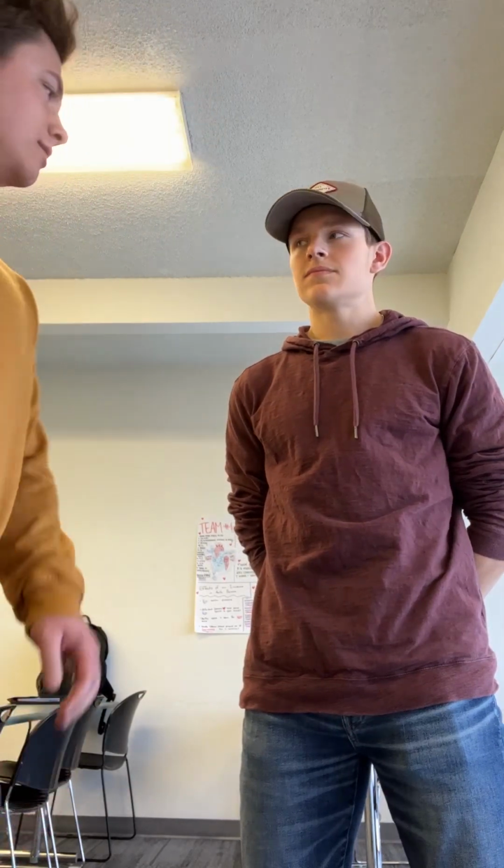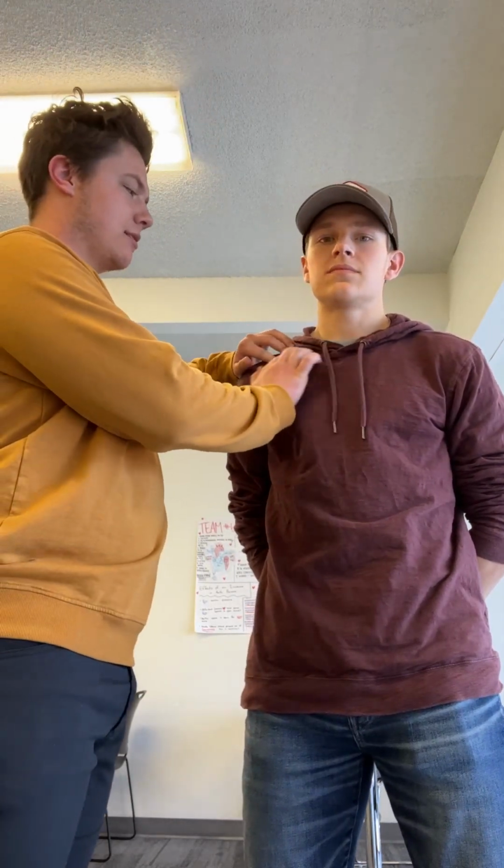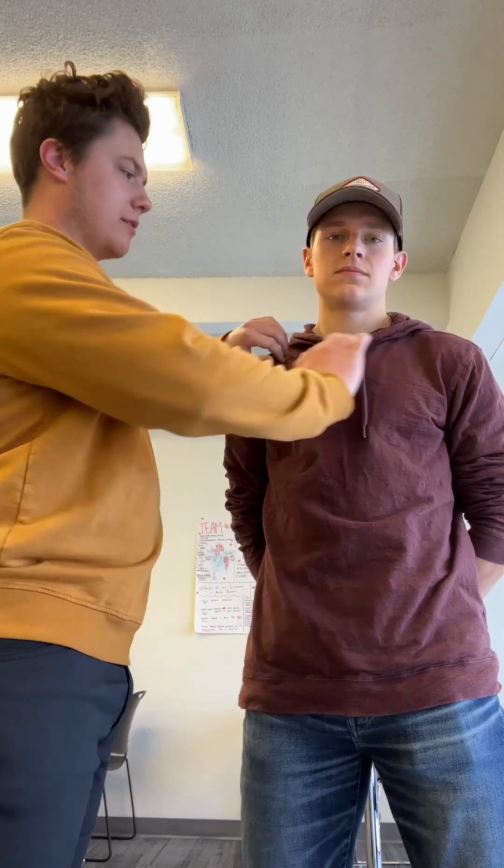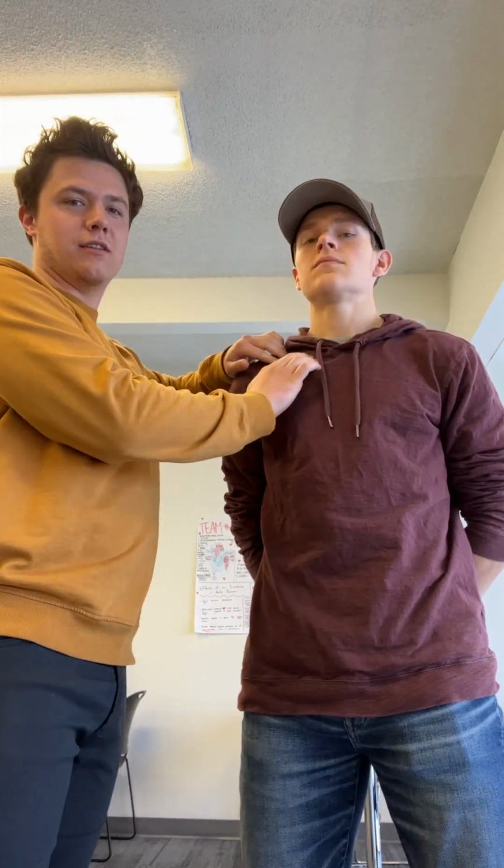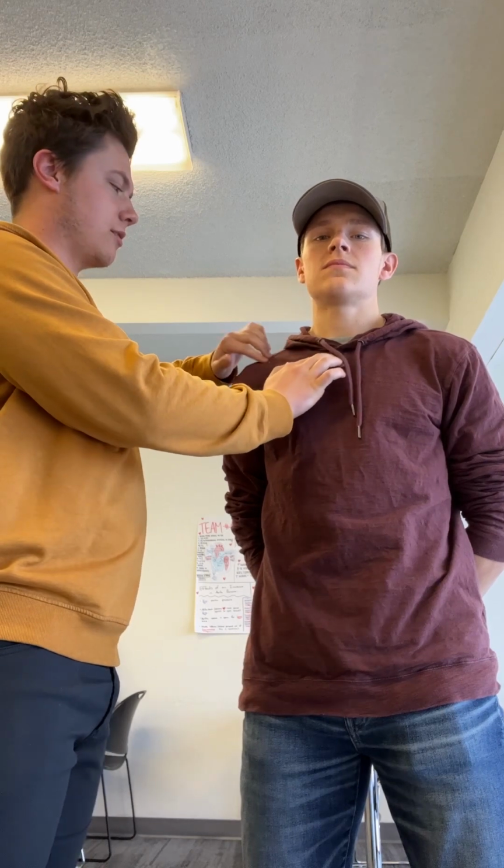All right, we're gonna do some palpations. We have Caden here as our patient. So we're gonna start with the clavicle. His clavicle is this right here, this bony prominence. There's two ends of it. There's the sternal end and the acromial end.